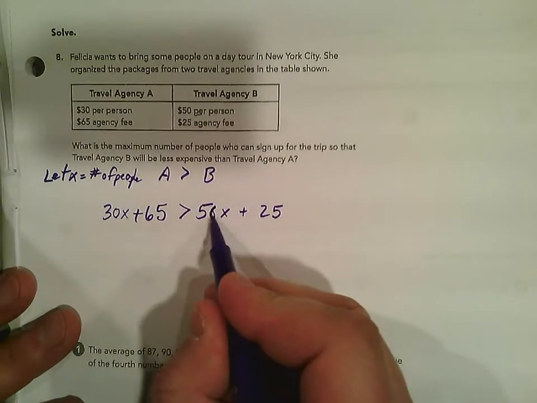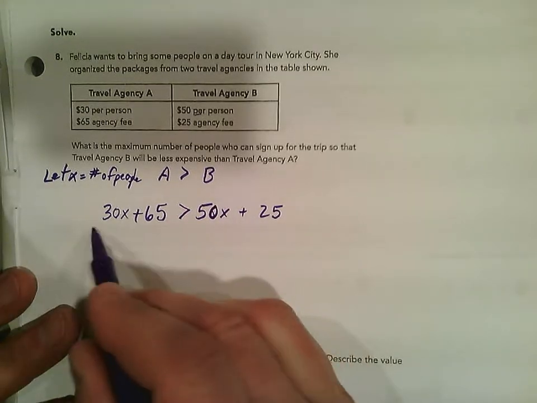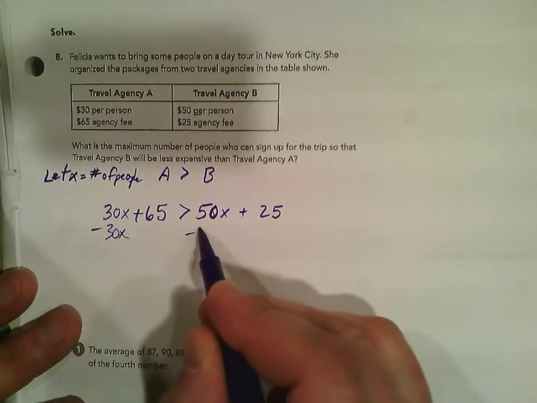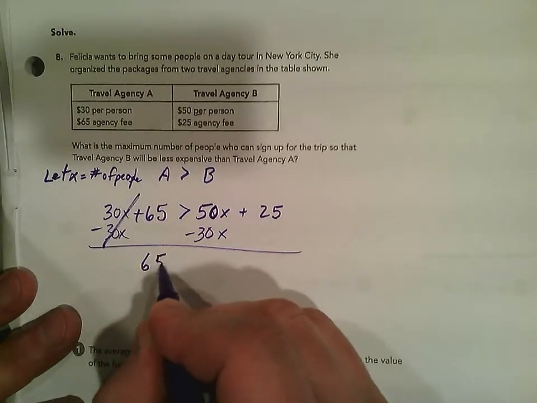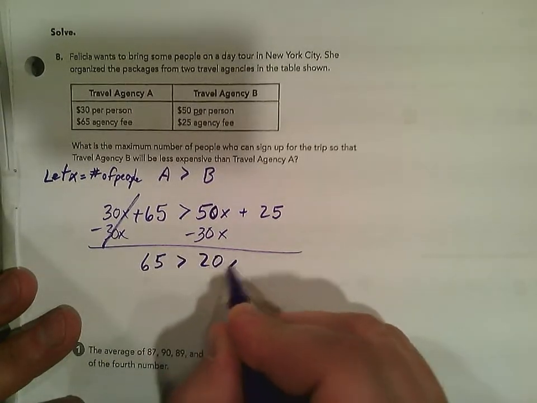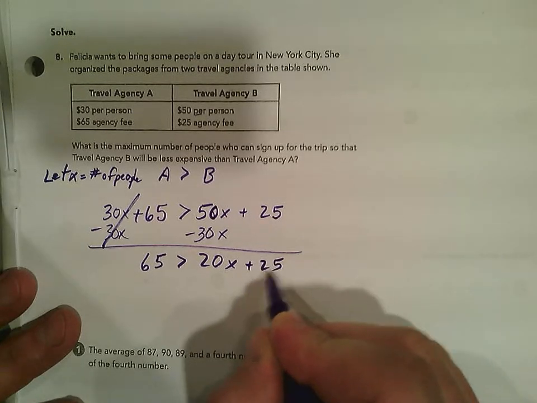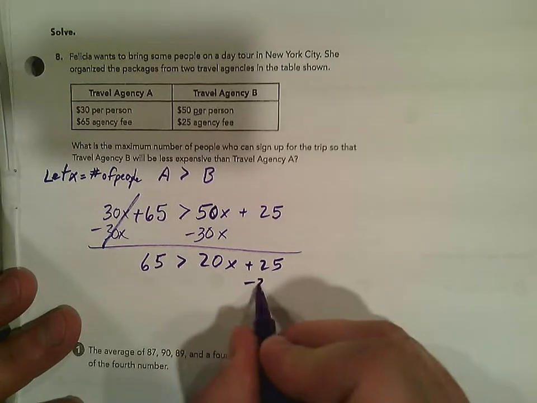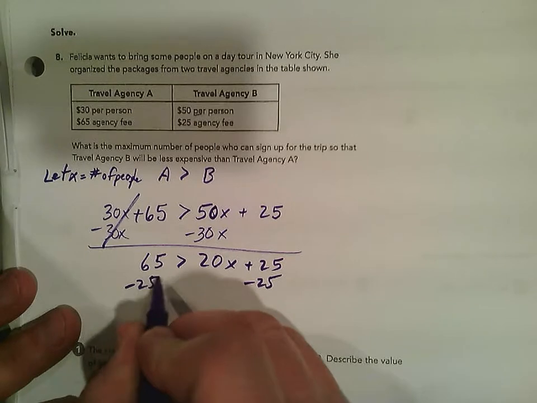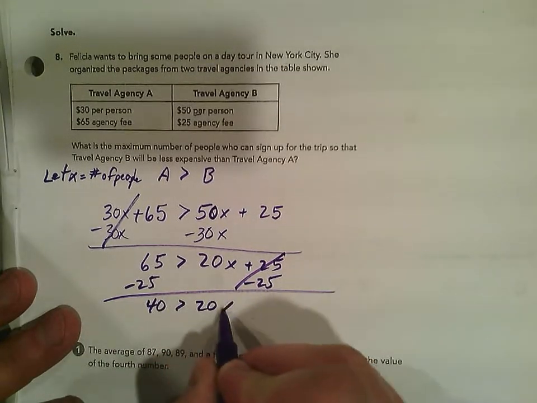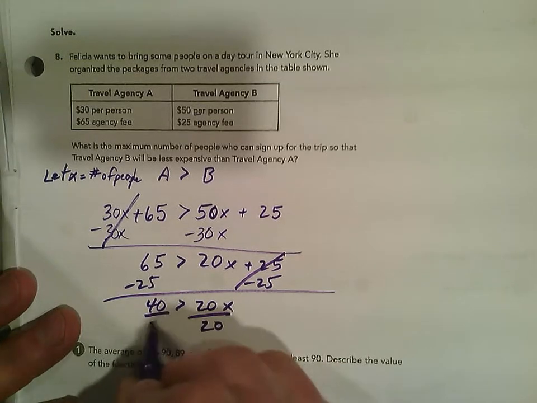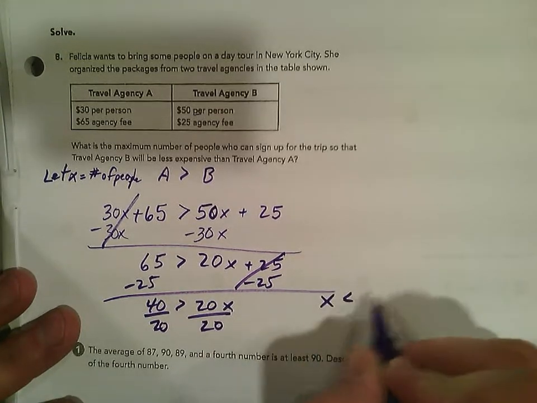So again, you can choose to do lots of different things, but I'm going to move the smaller variable term to the side of the bigger and keep the coefficient positive so I don't have to remember to flip the sign. And then I'm going to take away 25 from both sides. 40 is greater than 20x. And when I divide by 20, I should get x is less than 2.